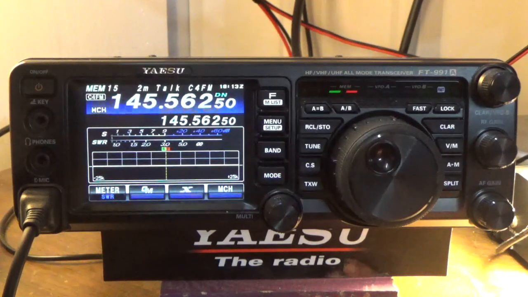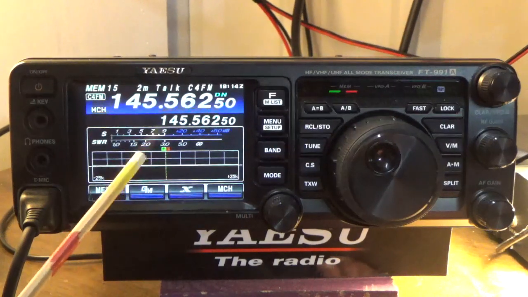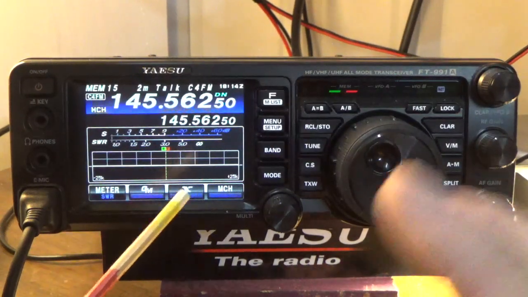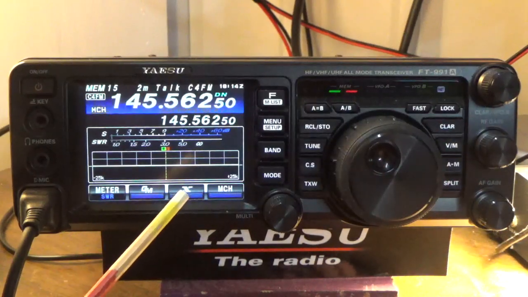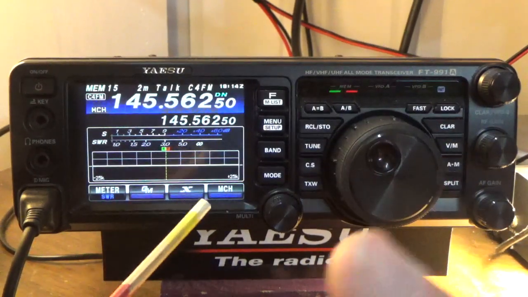I did some testing earlier, and I normally run my microphone gain at about 65 to 70 in FM, and that seems to be fine. However, when you go to C4FM, it really does cause a lot of distortion, and it really doesn't sound good. So today I'm going to show you in the menu how to locate these settings, how to adjust them, and then we're going to do some testing in the mobile.